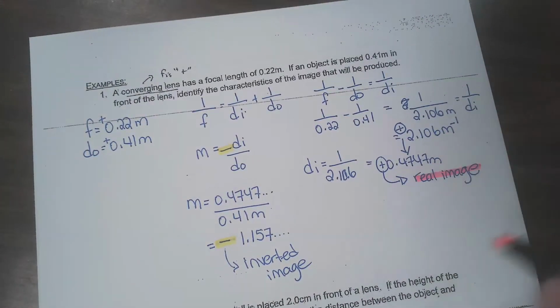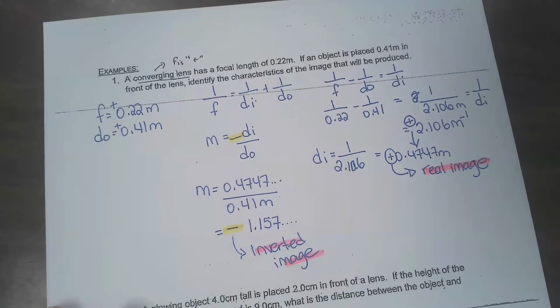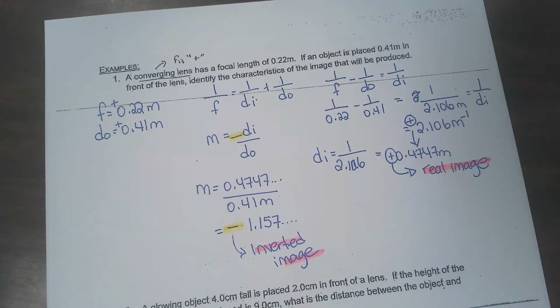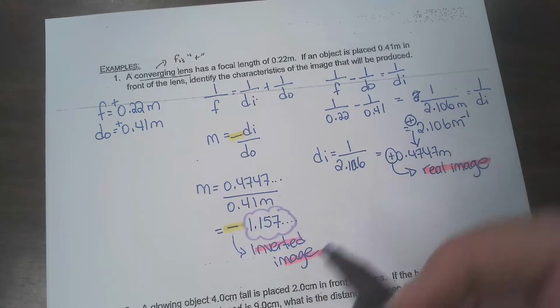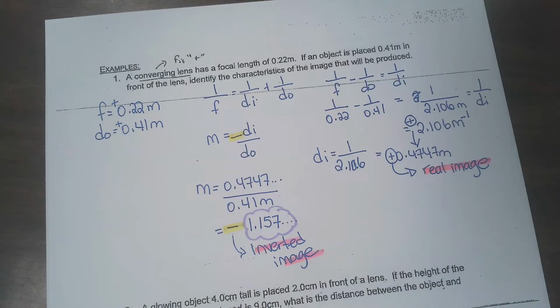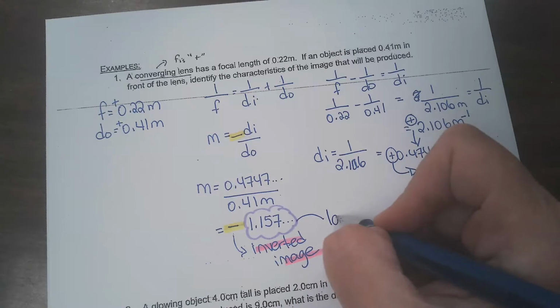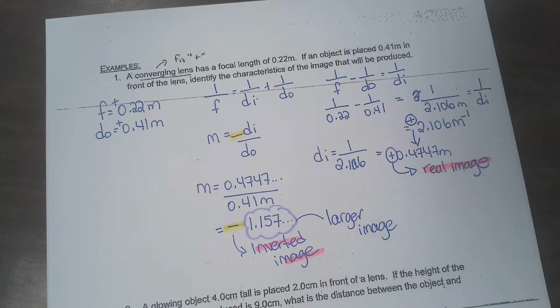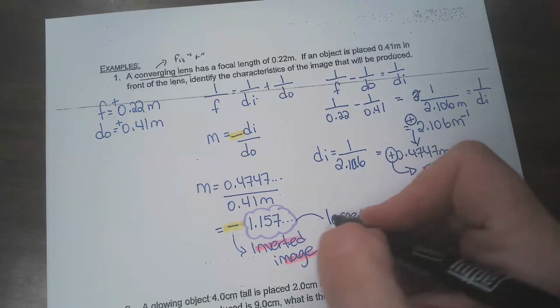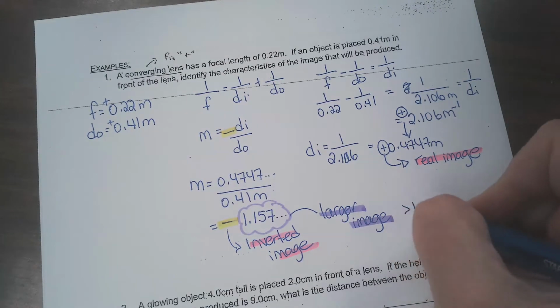Real image and an inverted image. Okay, that's what the negative sign told us. What does the value tell us? The value tells us, because it's greater than 1, that this is a larger image. Okay, this is greater than 1.0.